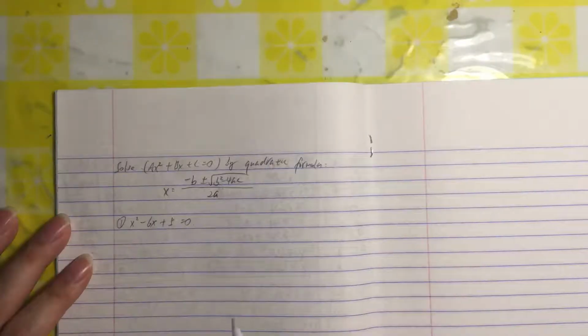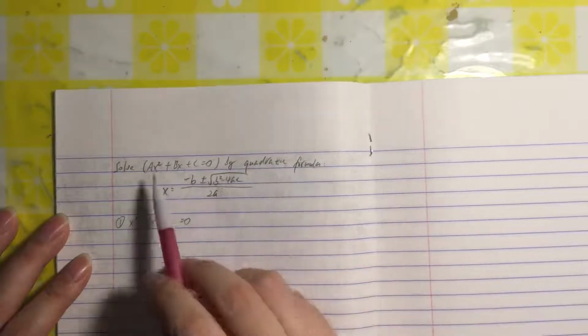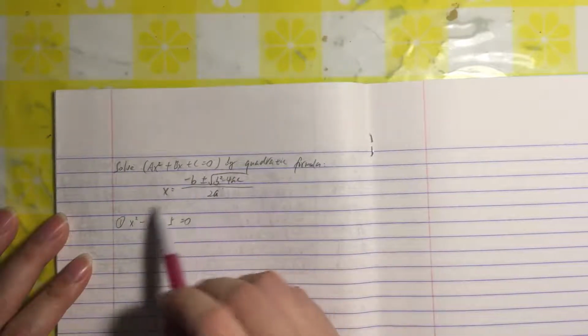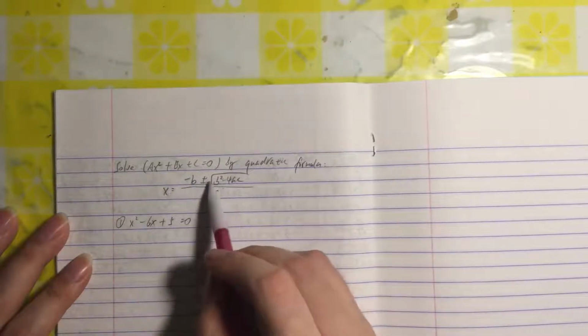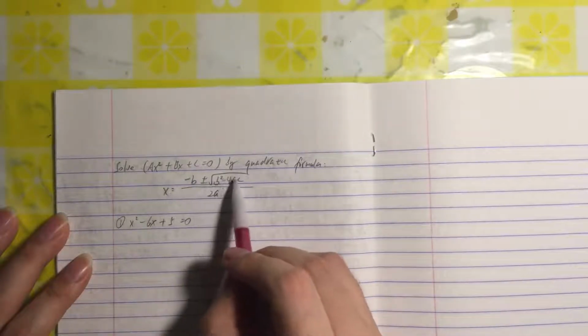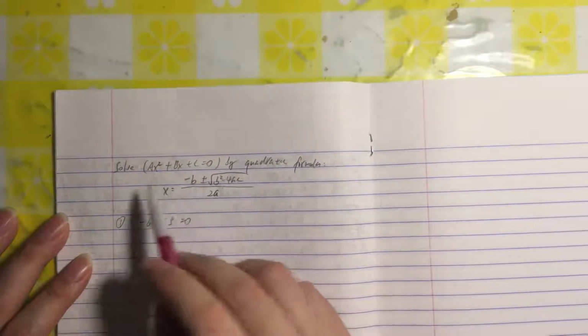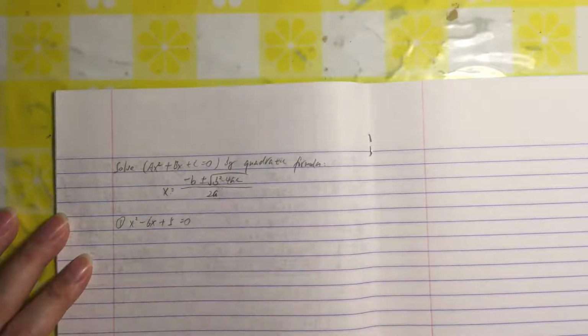Another technique of solving equations is by quadratic formula. For any equation in the form of ax squared plus bx plus c equals 0, the solution is x equals negative b plus or minus square root of b squared minus 4ac all over 2a. That's the solution to this equation in the form of ax squared plus bx plus c equals 0.